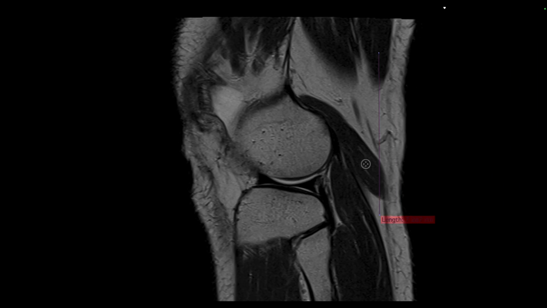I place this straight line posterior to the posterior margin of the femoral condyle, and I copy and paste it to get another parallel line, placing it posterior to the posterior margin of the lateral tibial condyle. The distance between the two, if we measure, is 3.2 mm. This is less than 5 mm, which is normal.